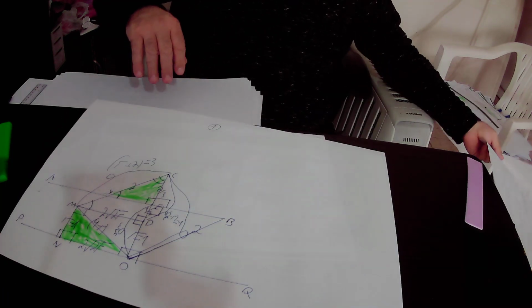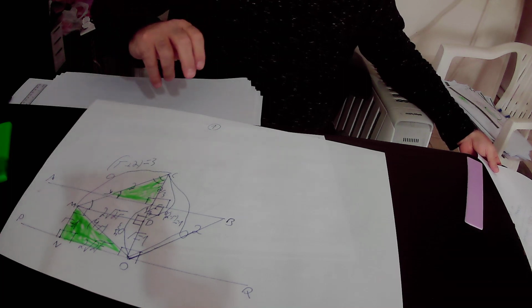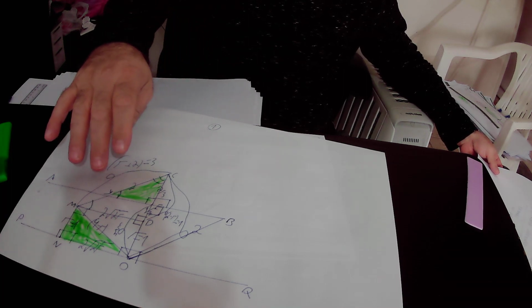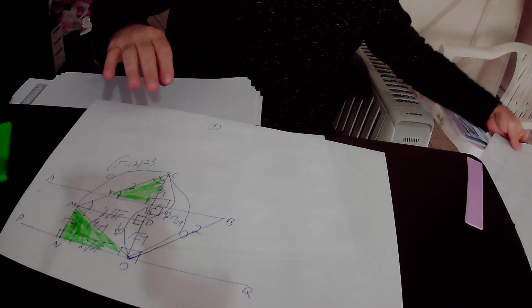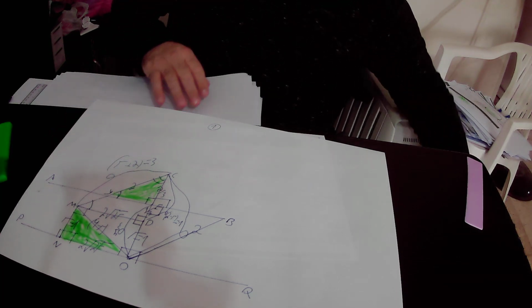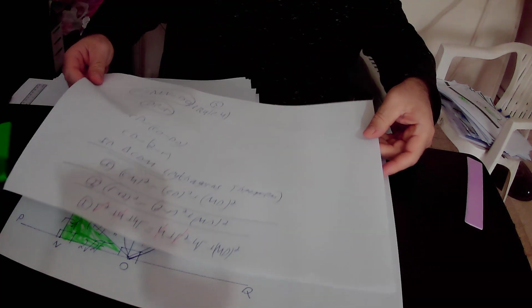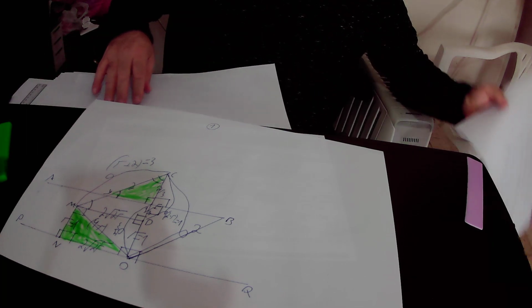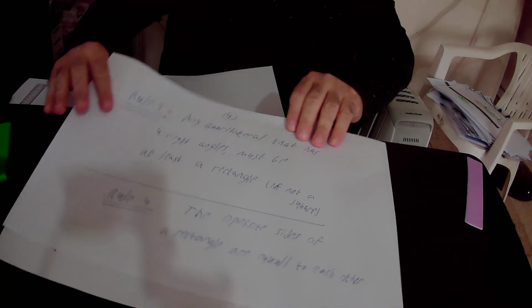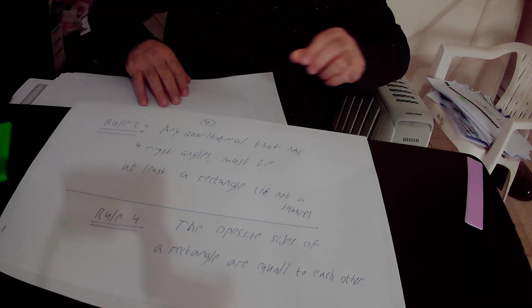So quadrilateral MNOD is at least a rectangle, and we will treat it as a rectangle. We have also rule number 4, which states that the opposite sides of a rectangle are equal to each other.